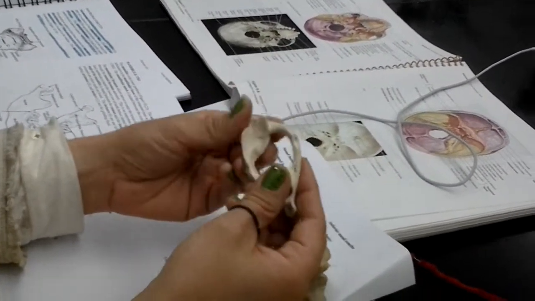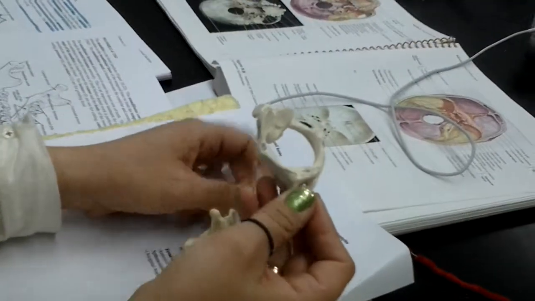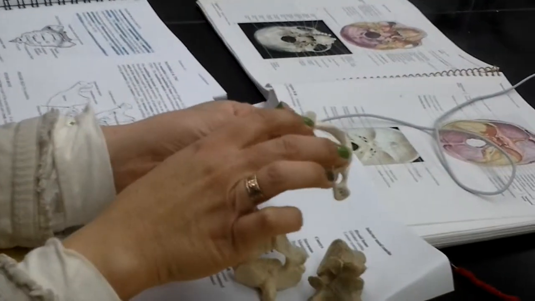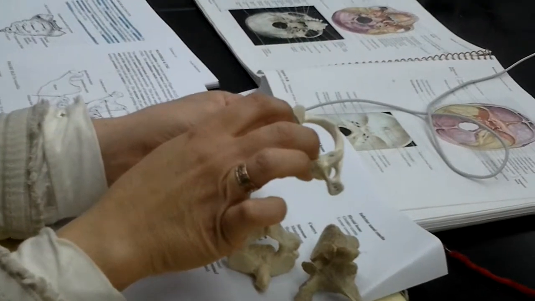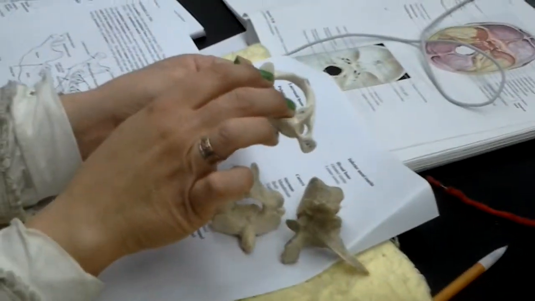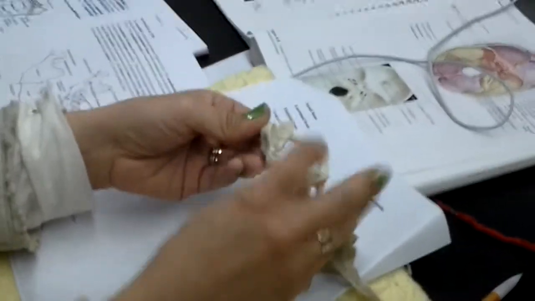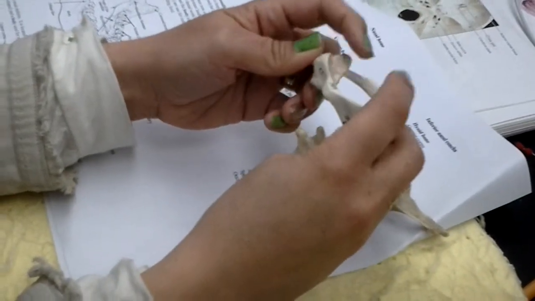The problem is figuring out the superior and inferior articular facets. Here are the little cups. These are going to articulate with your skull at the occipital condyles. Remember the skateboard ramps? They're going to articulate right there.